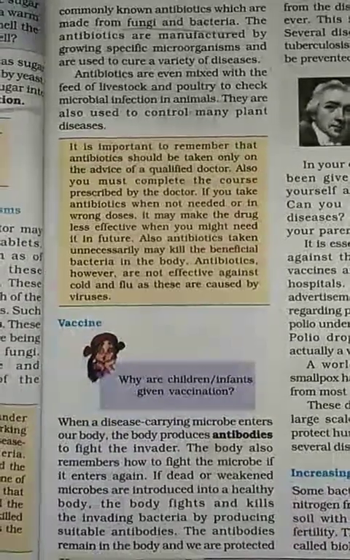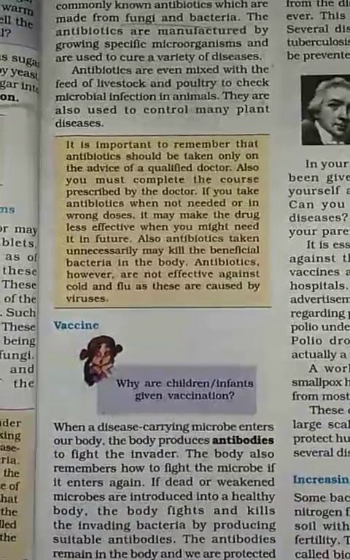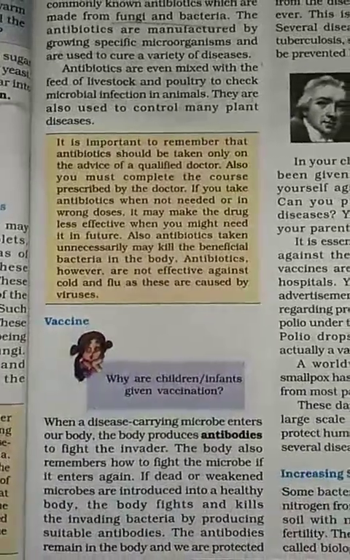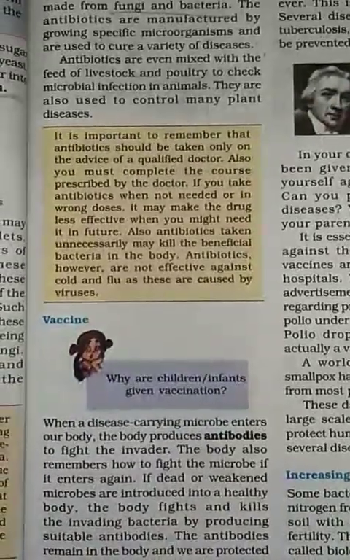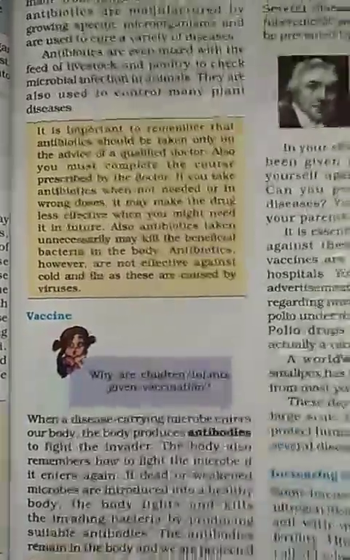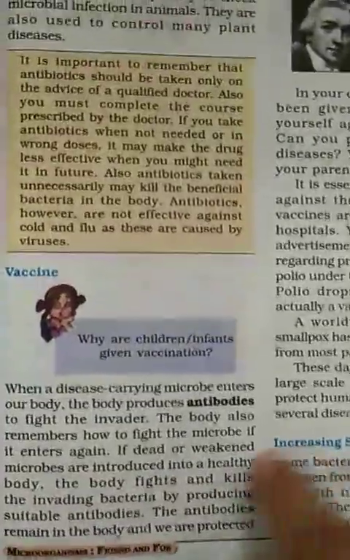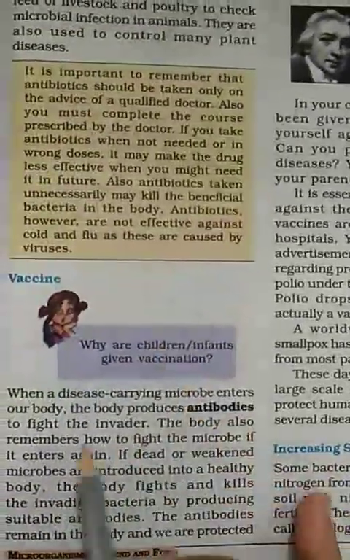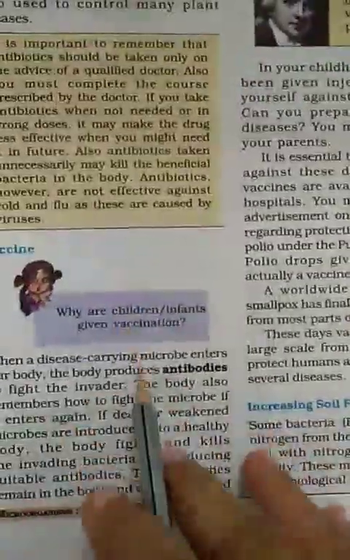Now the next topic is vaccine. Last year all of you kids were given the MR, measles and rubella, vaccine. So what do you think that vaccine is? When disease-carrying microbes enter our body, the body produces antibodies to fight the invader. The body also remembers how to fight the microbe if it enters again.